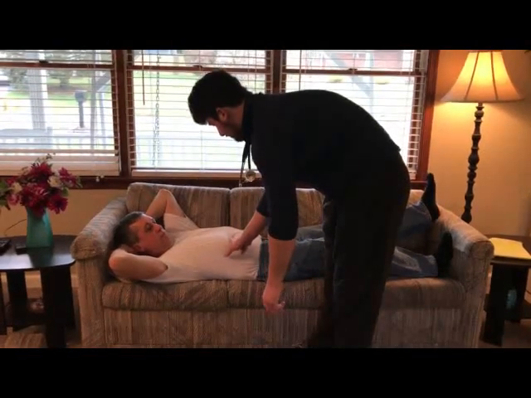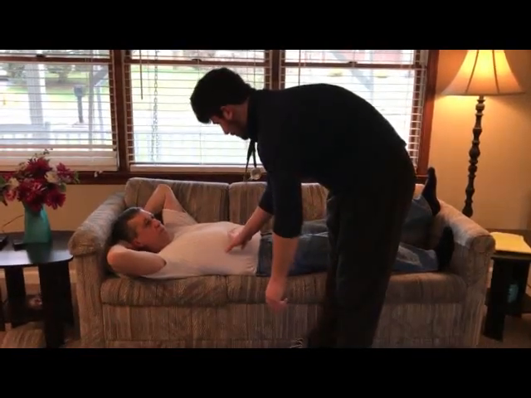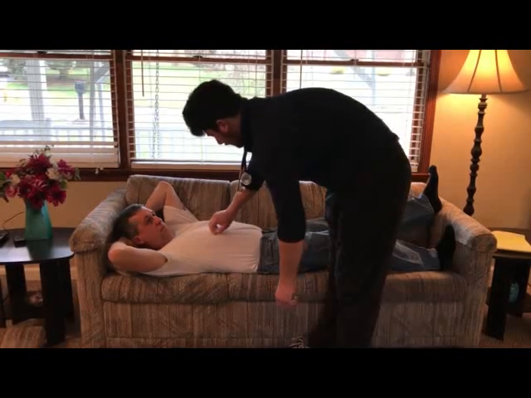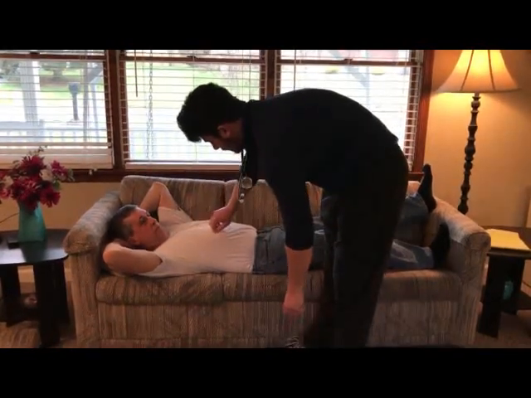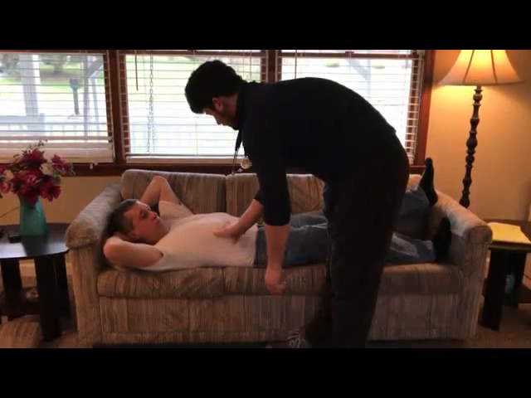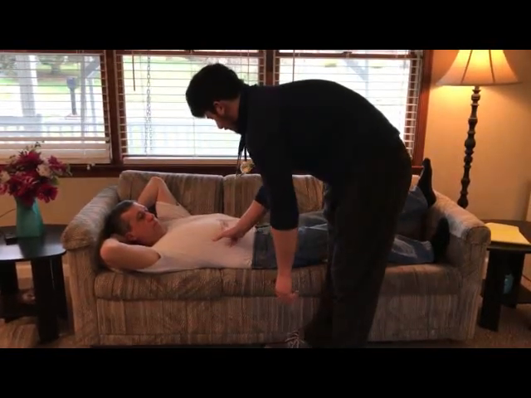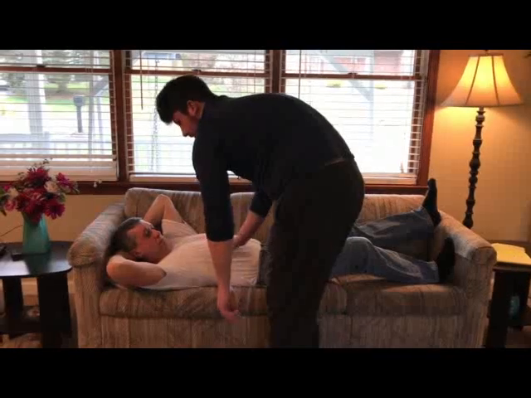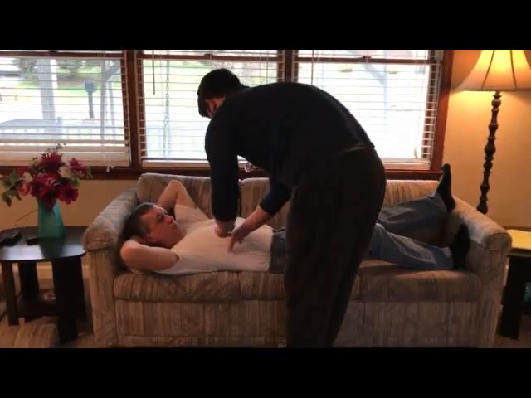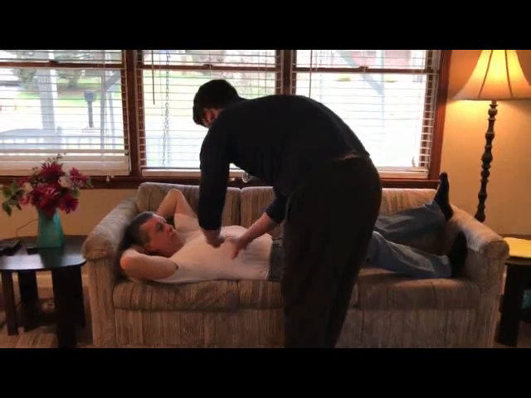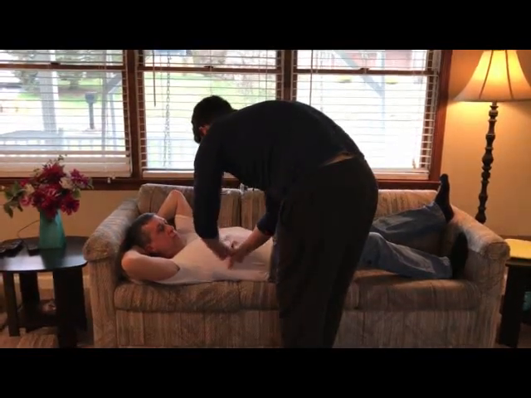Now, to assess further into the rib cage, we're going to have to look for the spaces within the intercostal spaces within the rib cage. So again, moving upward from where we drew our line, I'm looking for those spaces. And again, you're listening for that dull sound.